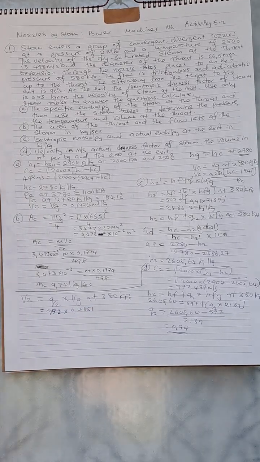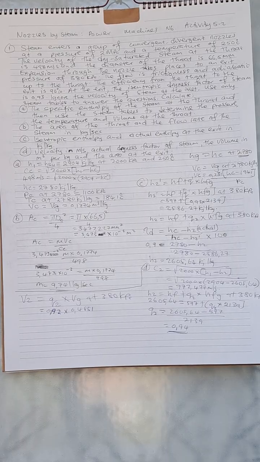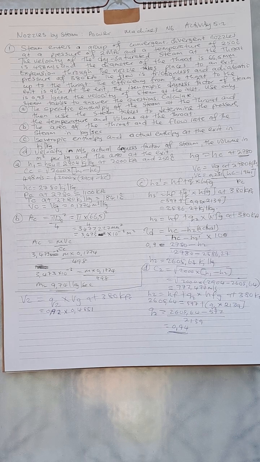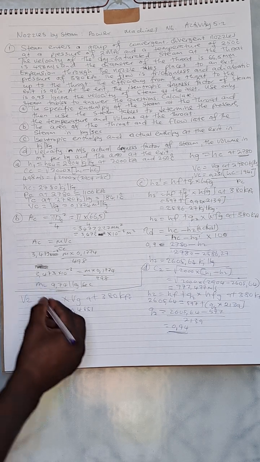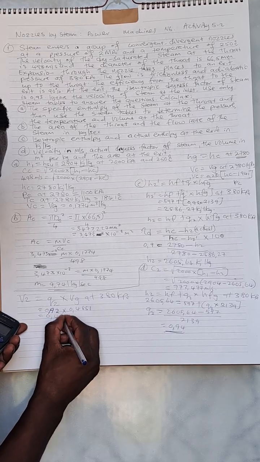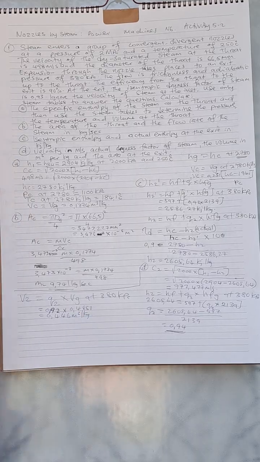So 0.92 times 0.4851, I'm getting 0.446 meter cubed per kg.